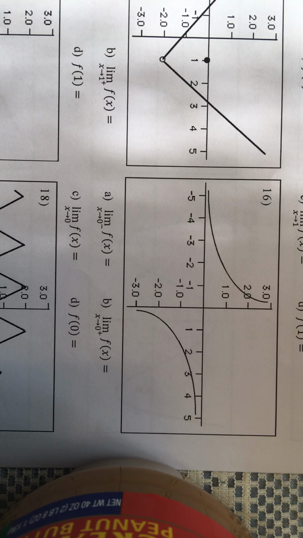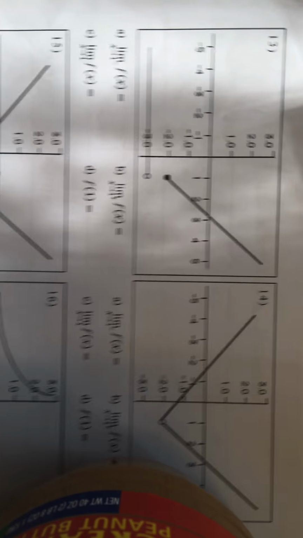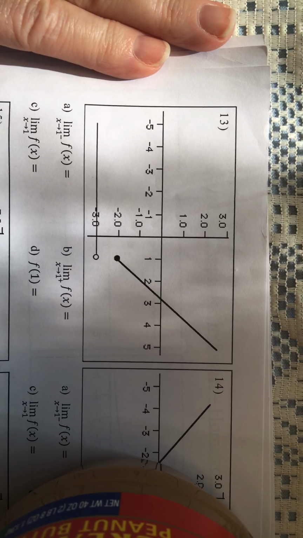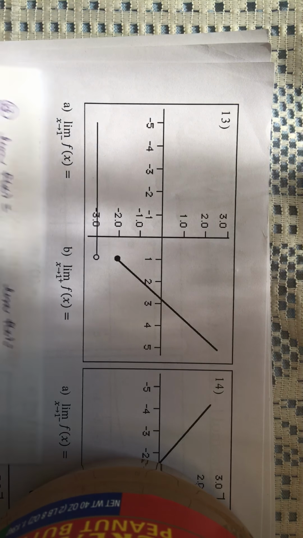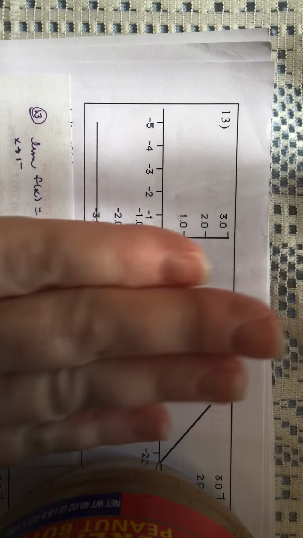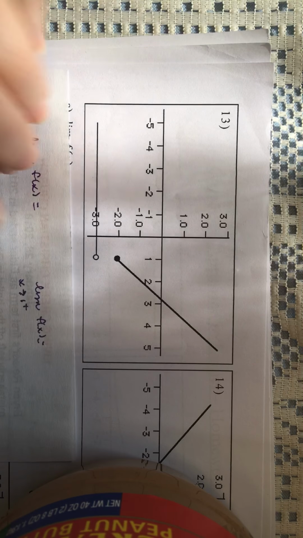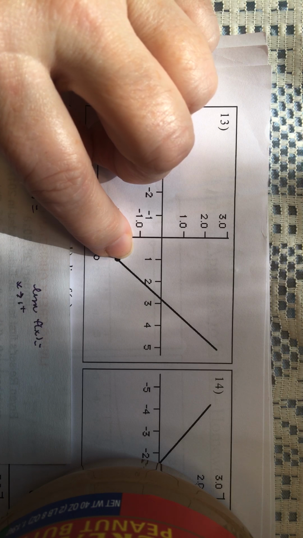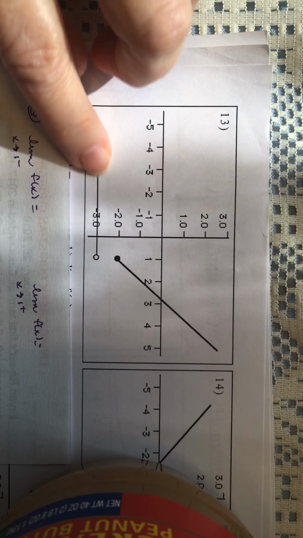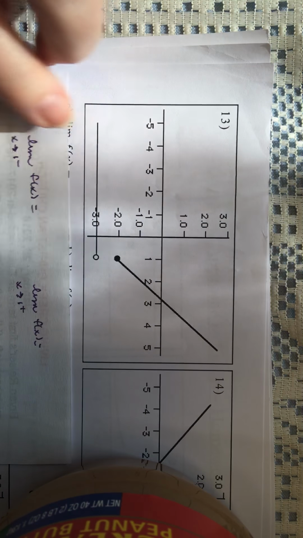And now, for the final page, and again, at any point, you can pause the video and try these on your own, and I encourage you to do so, because we're doing some review. We'll see, here's the left of 1, here's the right of 1. I see an open circle, I see a closed circle. This is the true function value. This is horizontal, this is oblique.